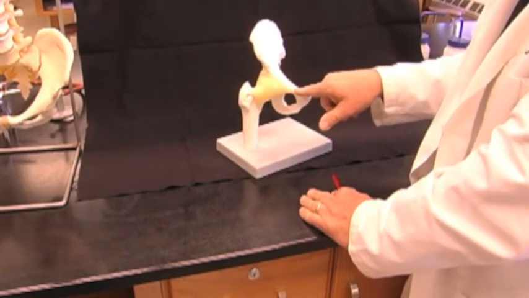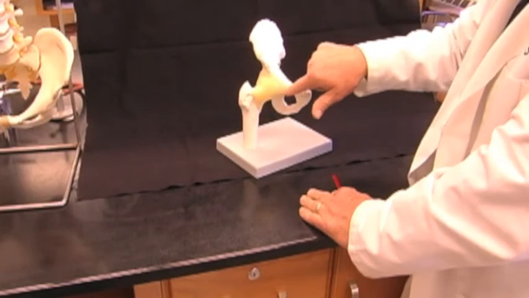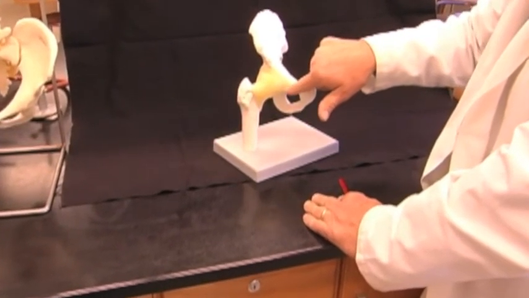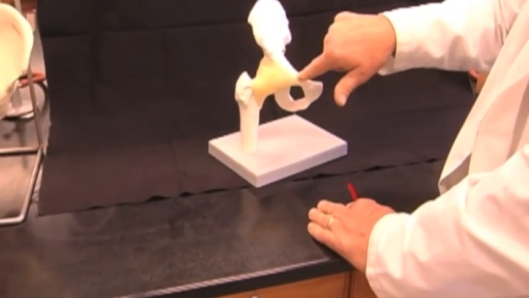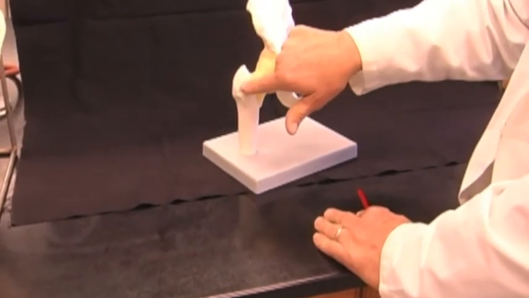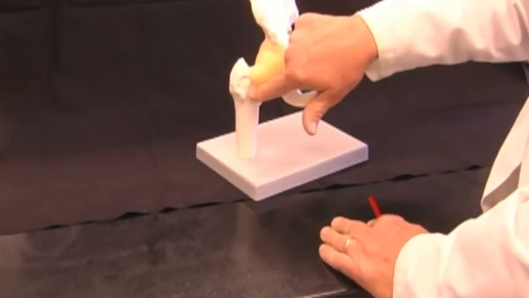Coming off of the pubis here, watching again the way the fibers run, and if you get this model and look close at it, you can see the way those fibers run, connecting then the pubis to the femur, so this would be the pubofemoral ligament.